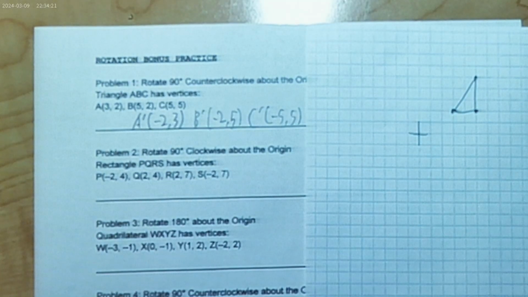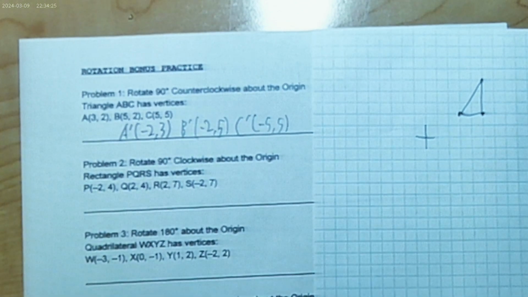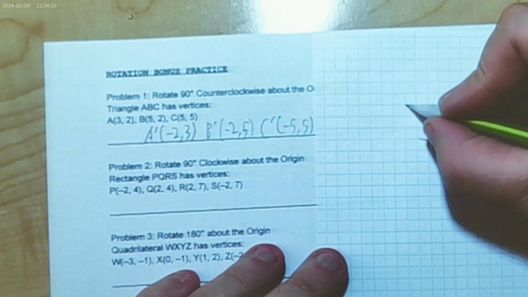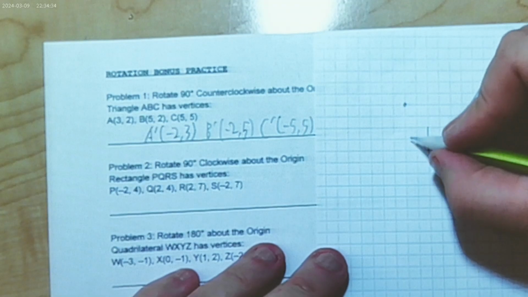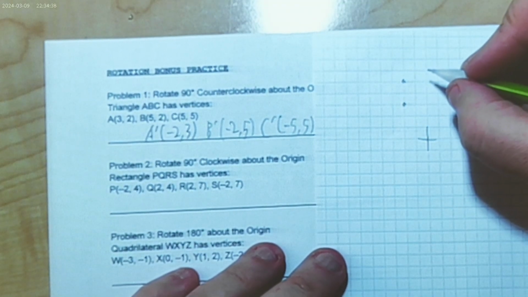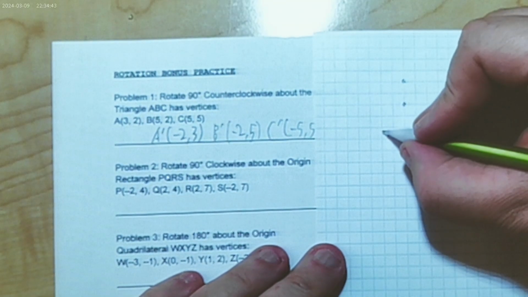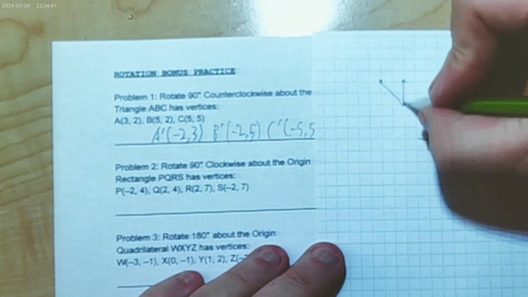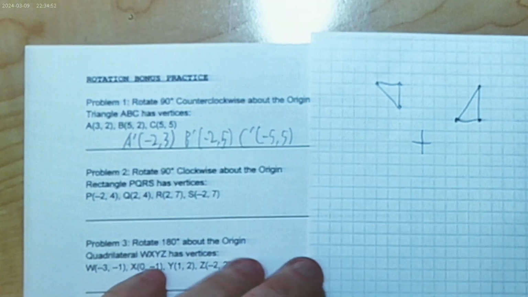All right, but we want to do 90 degrees counterclockwise about the origin. So let me draw the points here. That leaves us with (negative 2, 3), (negative 2, 5), and then (negative 5, 5). So there we go. Rotated 90 degrees counterclockwise about the origin.